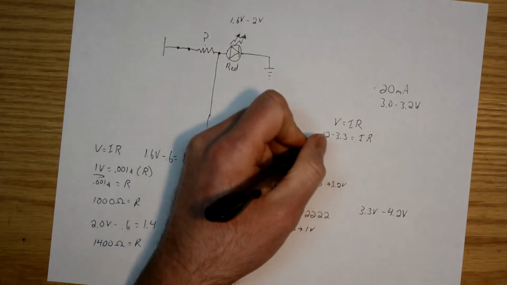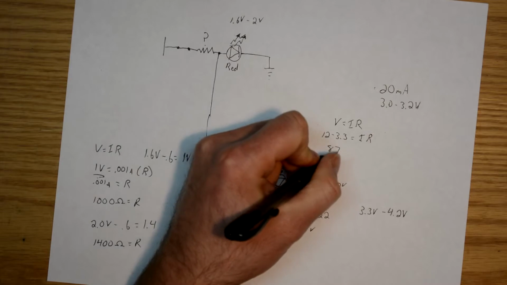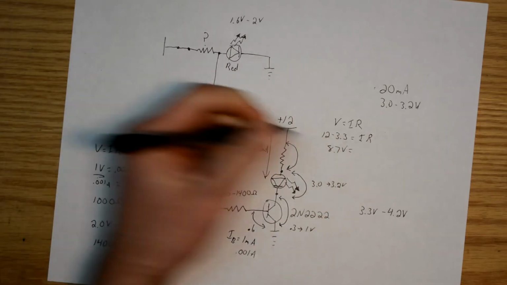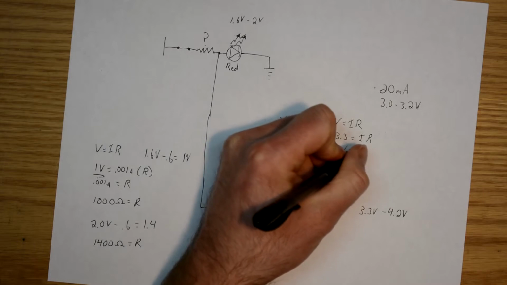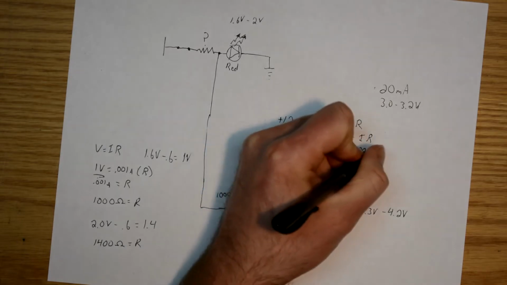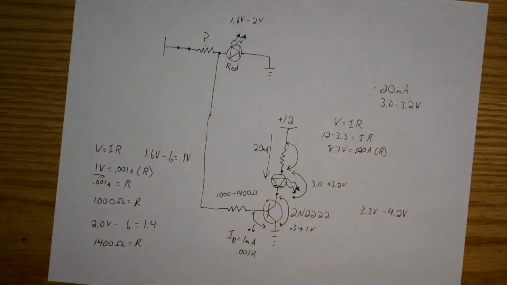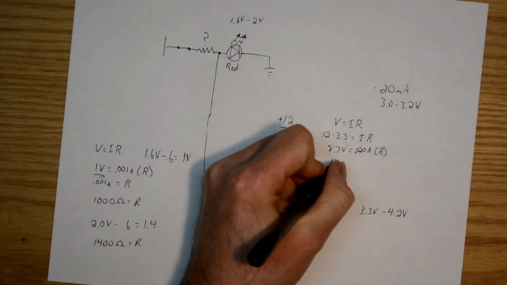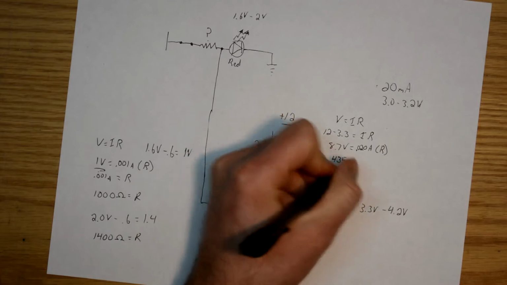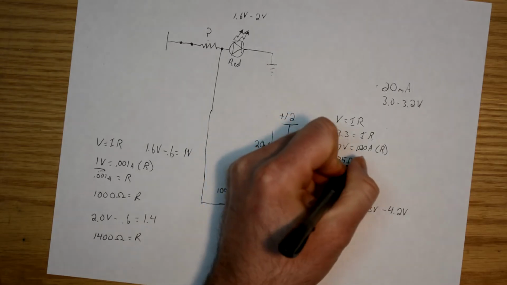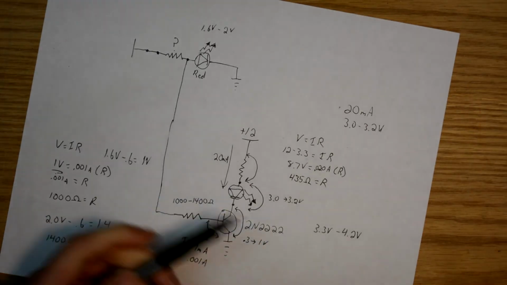This is going to be 8.7 volts equals current, which is going to be 20 milliamps, so 0.020 amps times R. We'll do some quick math on that with a handy dandy calculator off to the side. 8.7 divided by 0.02 equals 435 ohms equals R.